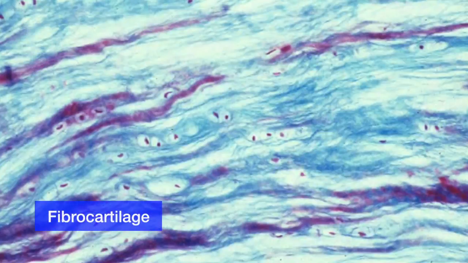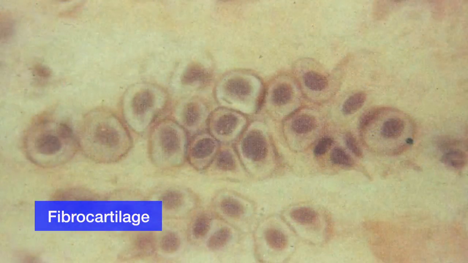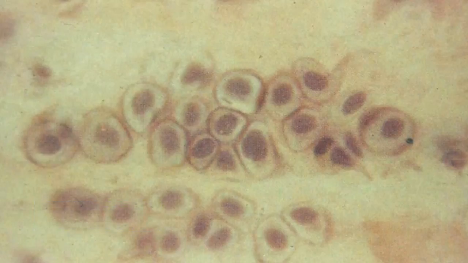Fibrocartilage. The matrix is rigid and filled with dense packing of strong white collagen fibers and scattered chondrocytes. Fibrocartilage is the strongest and most durable type of cartilage. Location: pubic symphysis, intervertebral discs, and menisci of the knee.